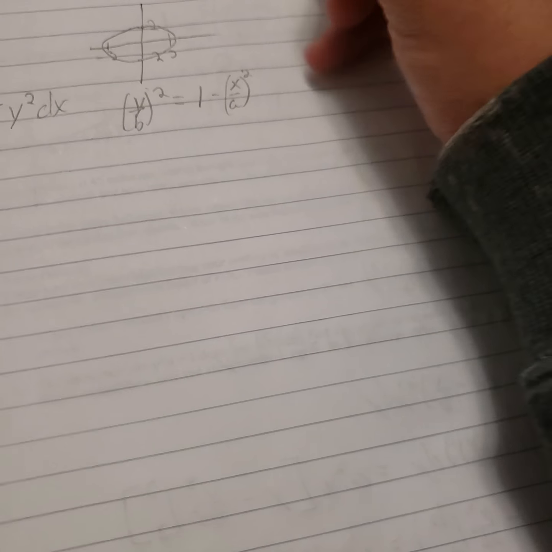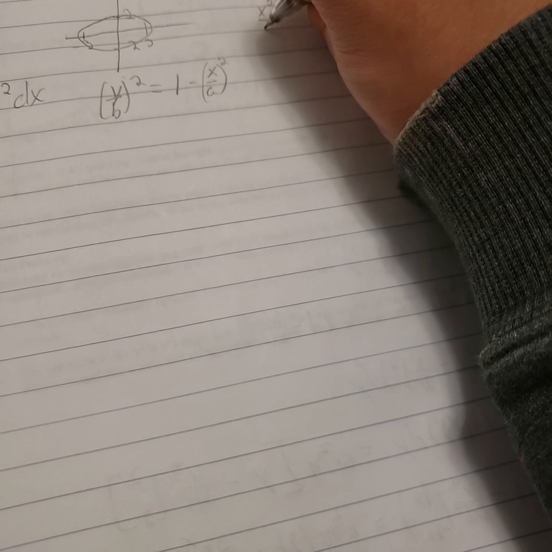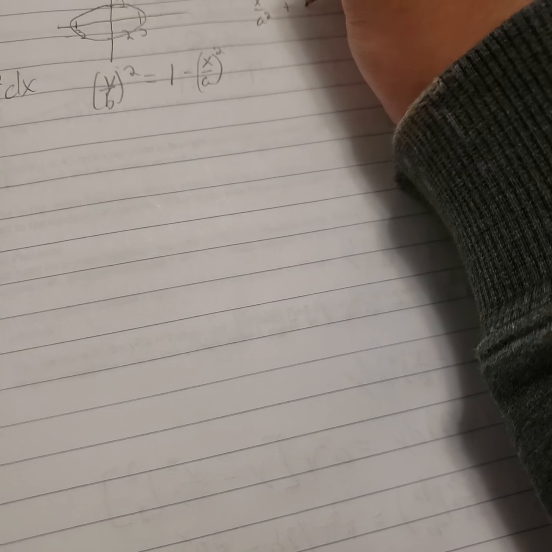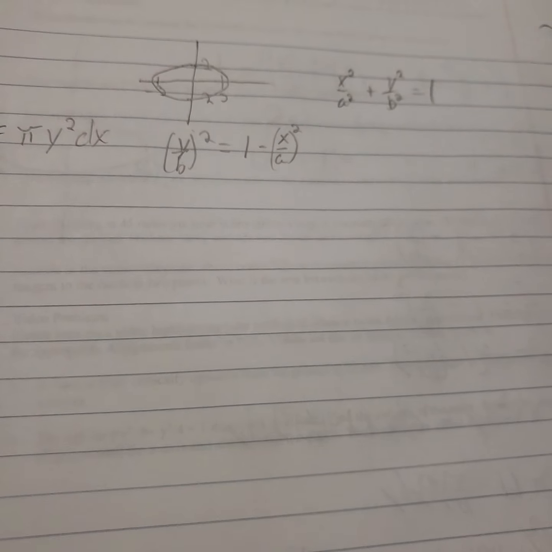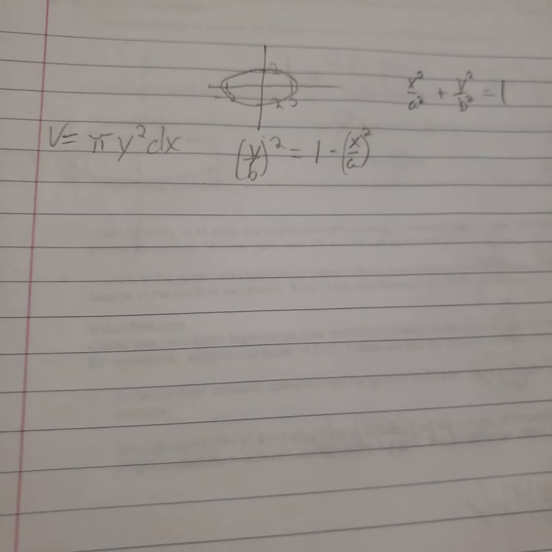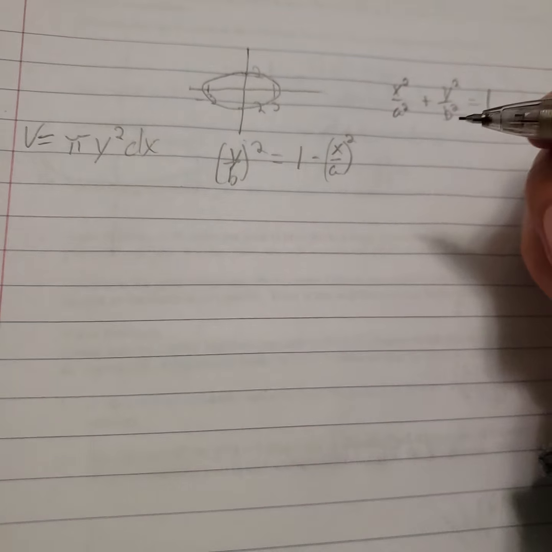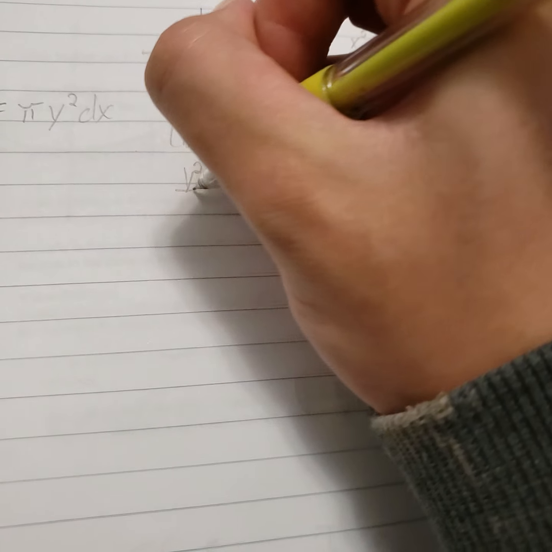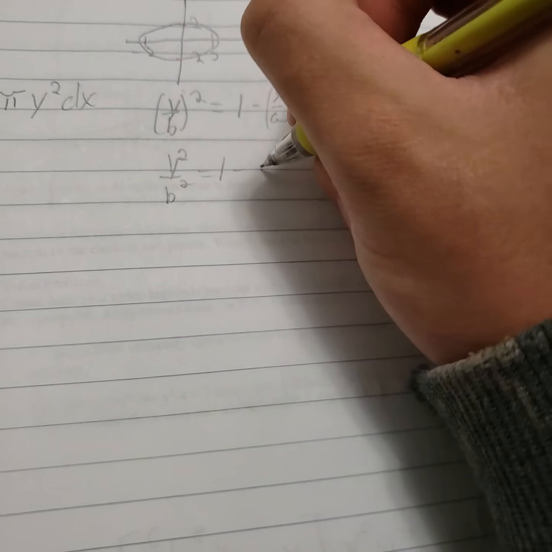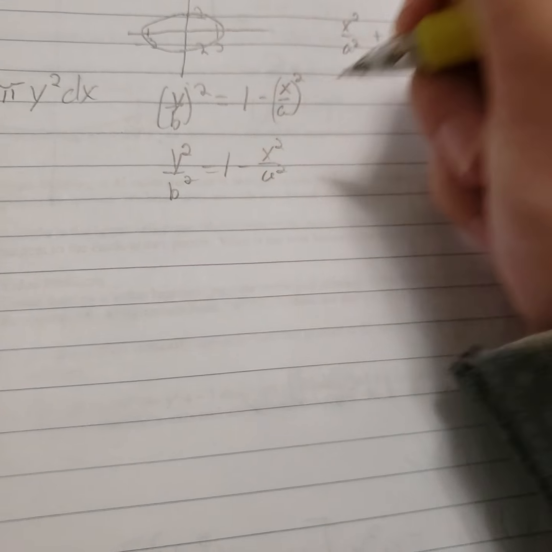We get this from x squared over a squared plus y squared over b squared equals 1. Now, we keep this one to make it simpler in the end. You can get y squared over b squared equals 1 minus x squared over a squared.